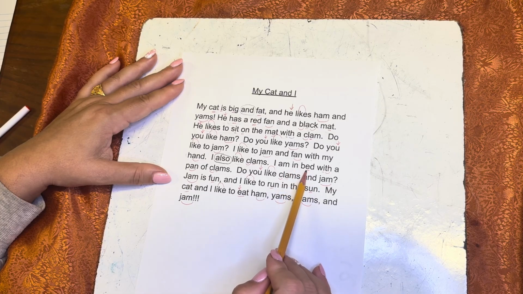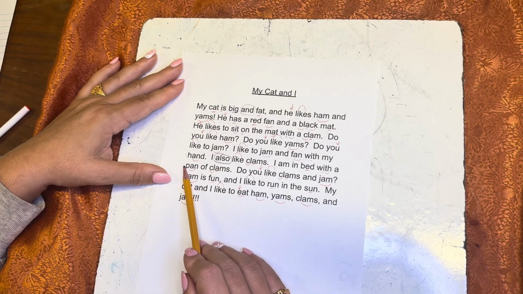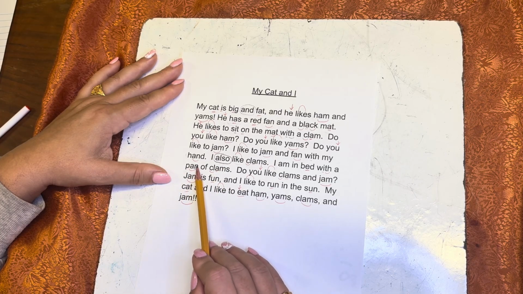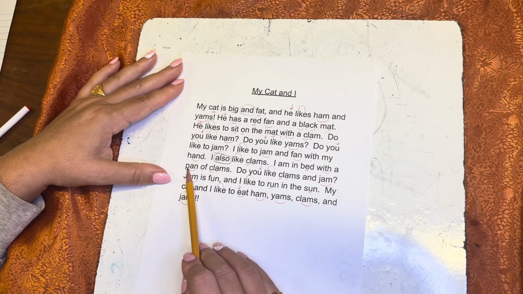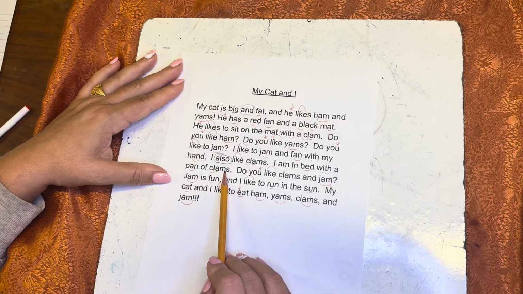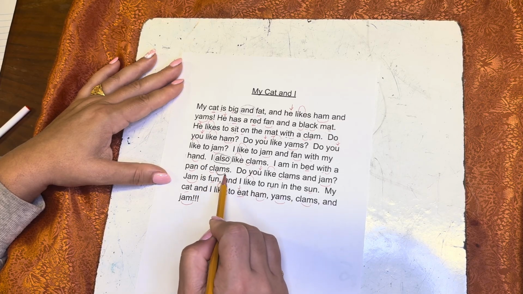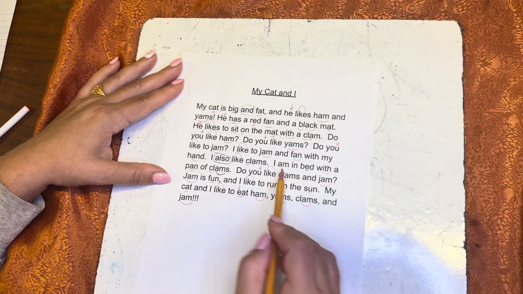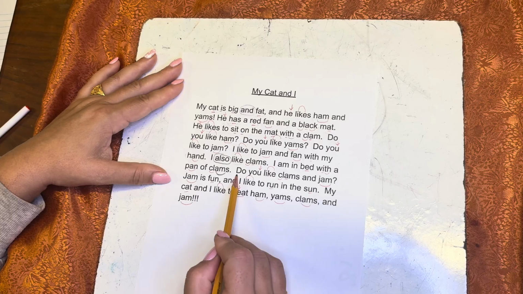I am in bed with a pan. I am in bed with a pan of clams. Clams. Okay, I am in bed with the pan of clams.